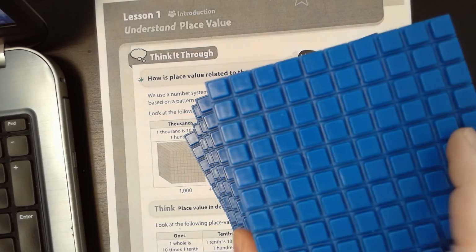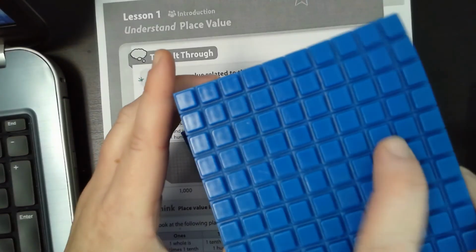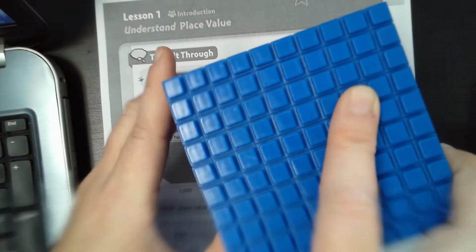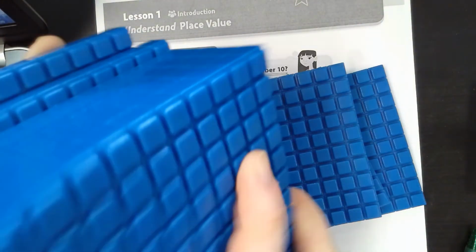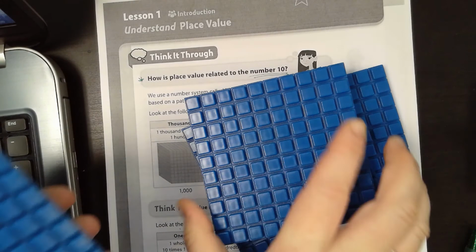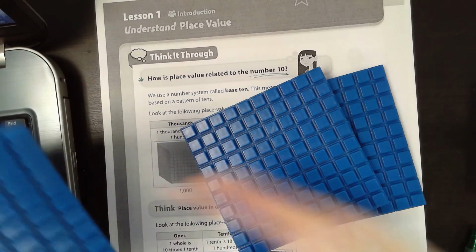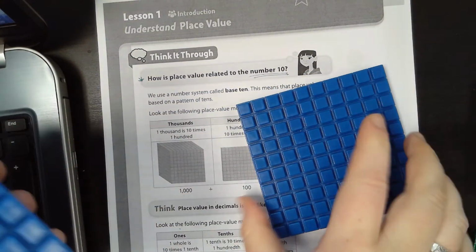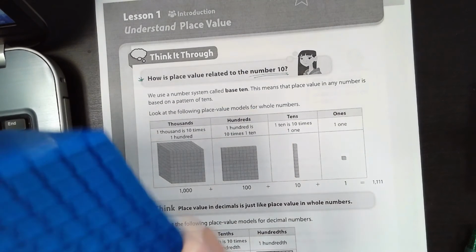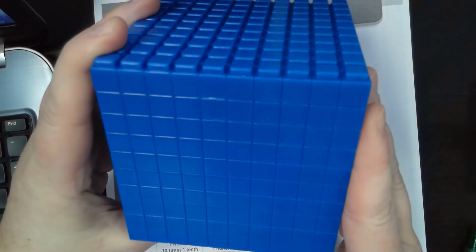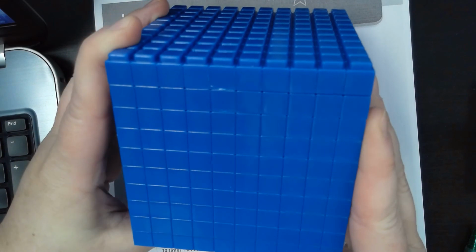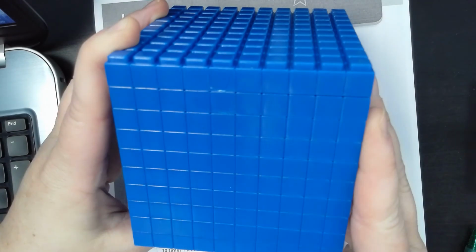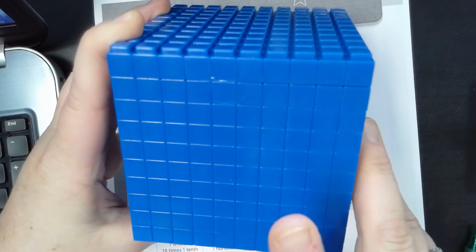So 10 sheets is equal to 1 cube. Now you see how we get the base 10? We did 100 because we're taking the 100 sheets and we're putting the 10 sheets together to equal 1,000. So that means 1,000 is 10 times larger than 100. Or you could say 100 is 1/10 the value of 1,000.